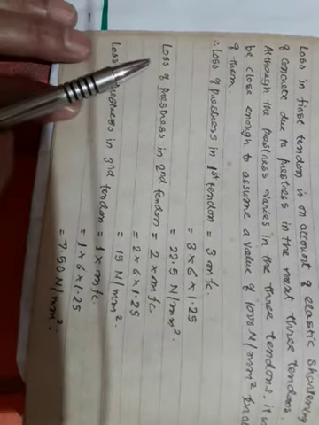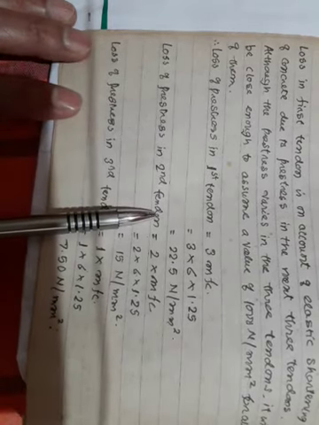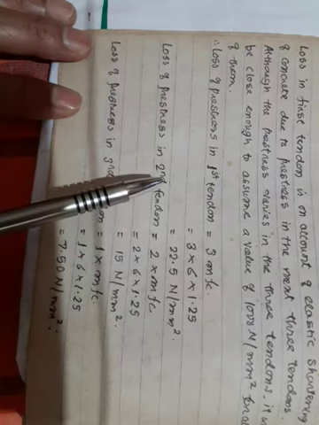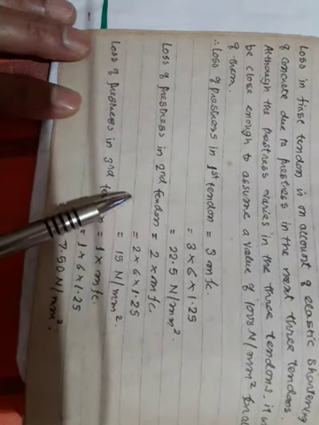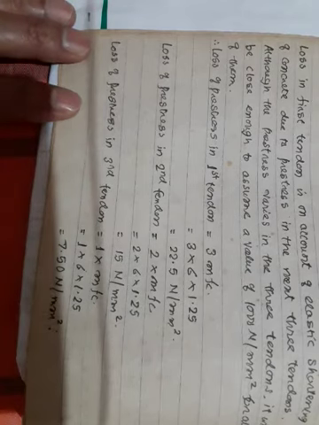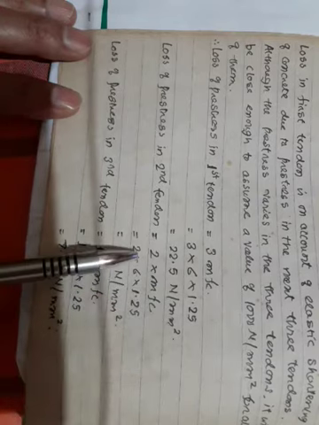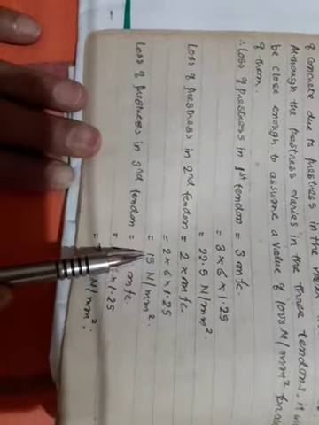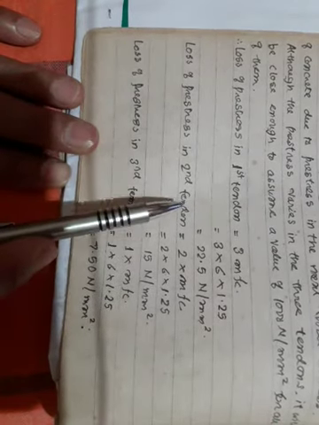Next, the loss of pre-stress in the second tendon is 2 times mFc, because after this stretching, the third and fourth cables are going to be stretched. So it undergoes 2 times the loss. I know m and Fc, it is 15 newton per mm square. This is the loss in the second cable.